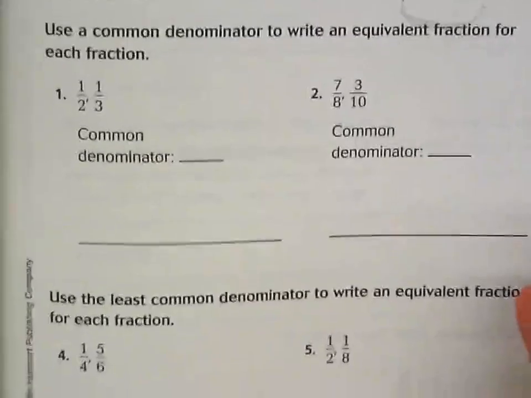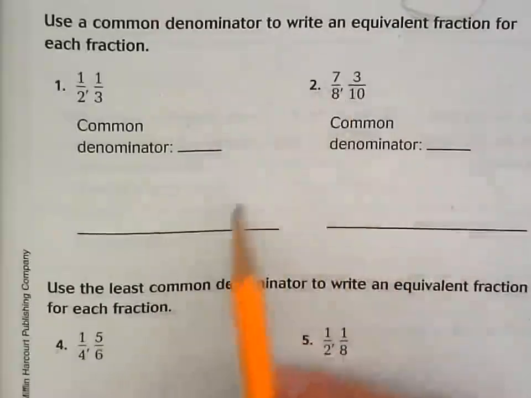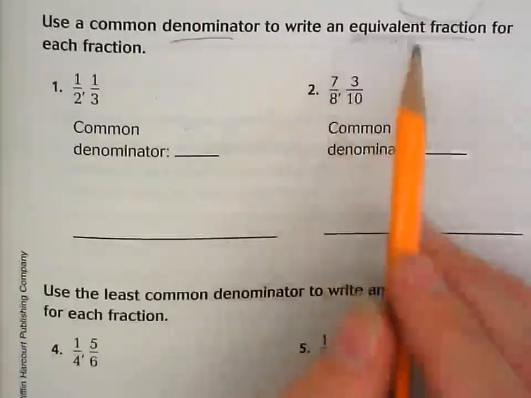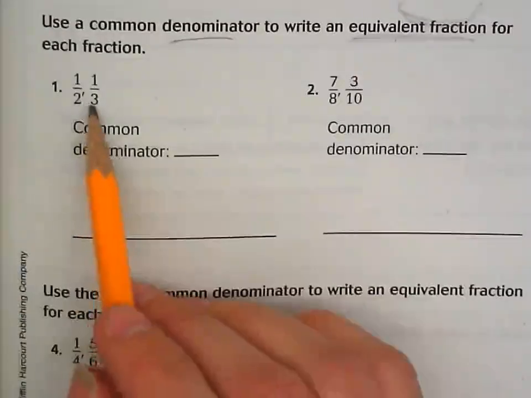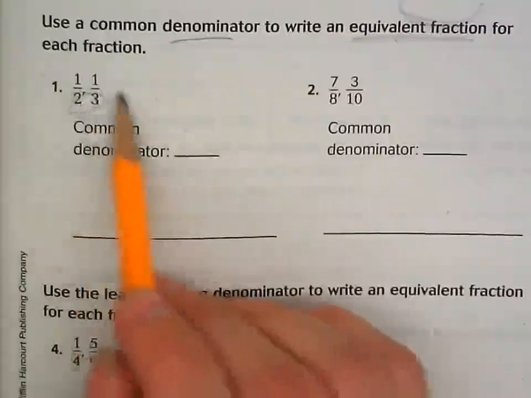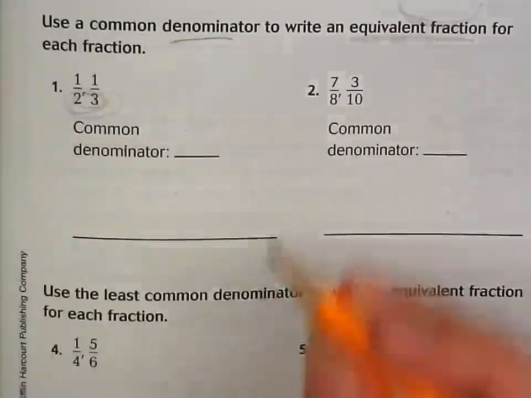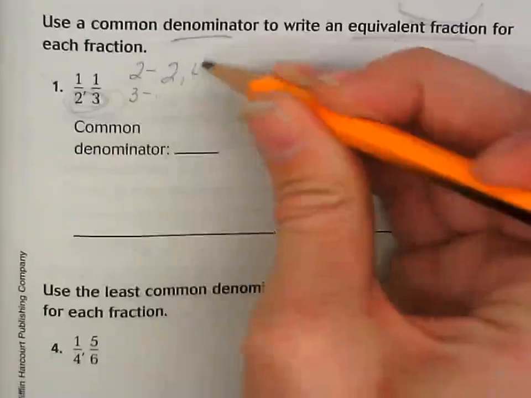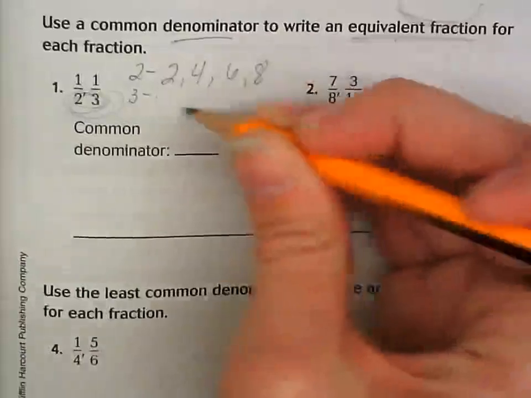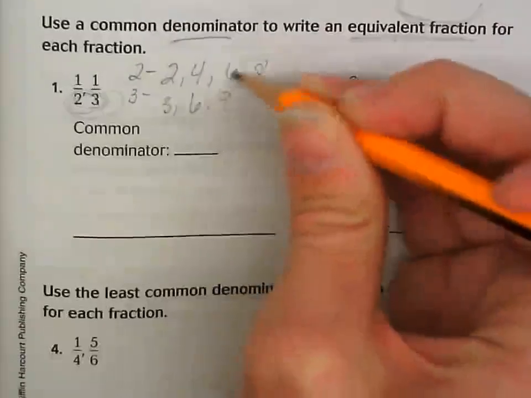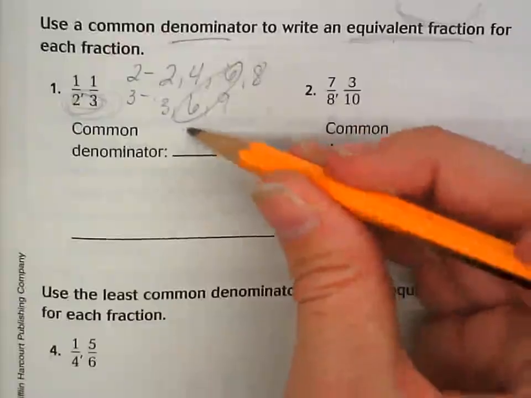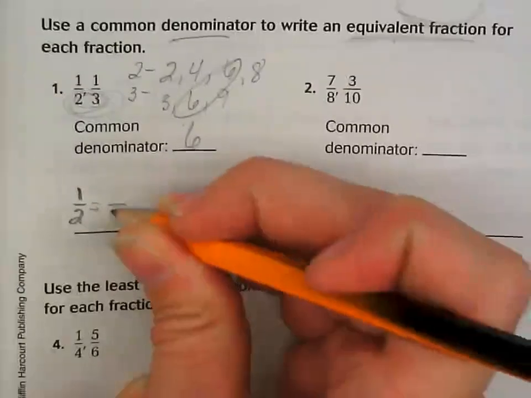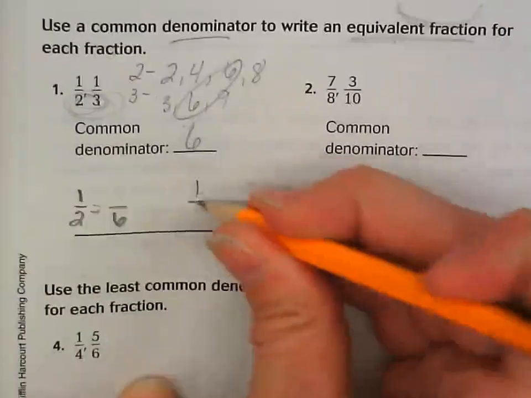Down here, lesson 6.4, the only thing it's telling you to do is to use your least common denominator to create equivalent fractions. So what would be my common denominator for 2 and 3? Right, I could list my multiples for 2 and my multiples for 3: 2, 4, 6, 8; 3, 6, 9. Your least common denominator is 6, and so you'd rewrite these with a denominator of 6.